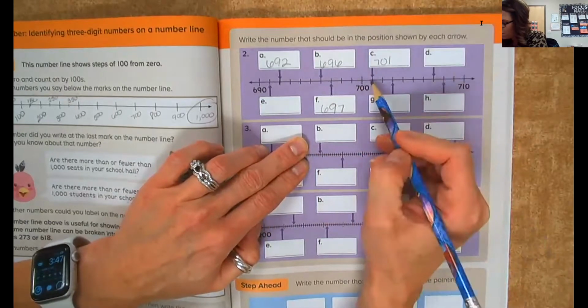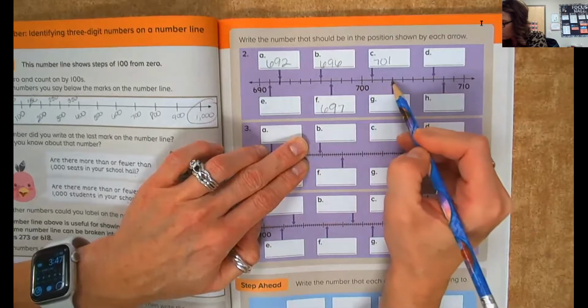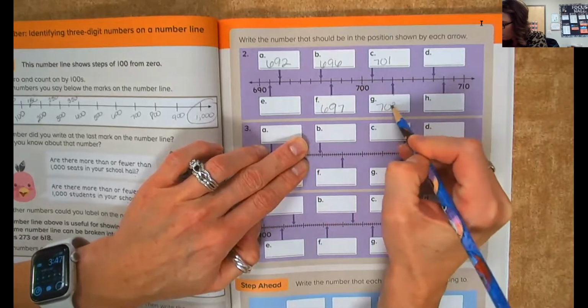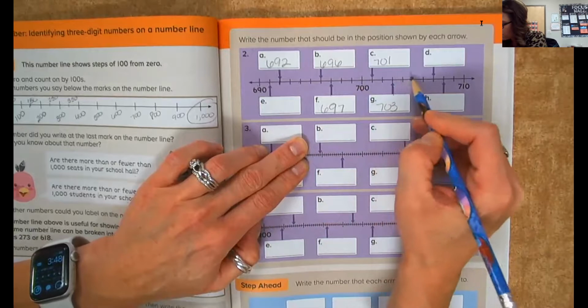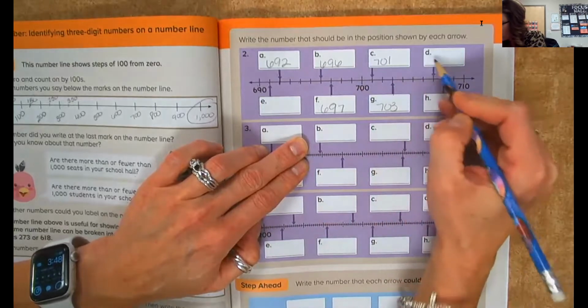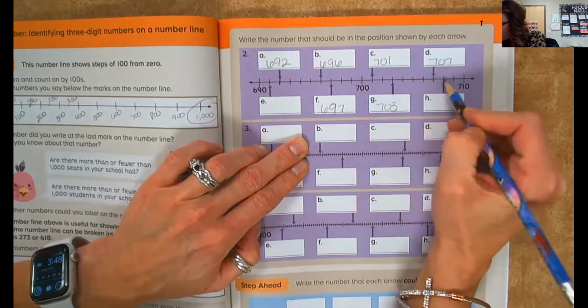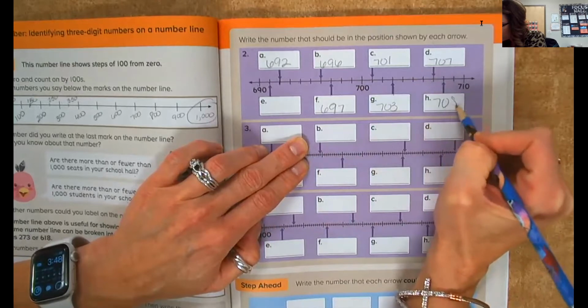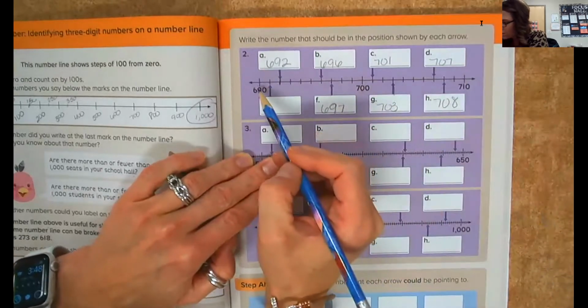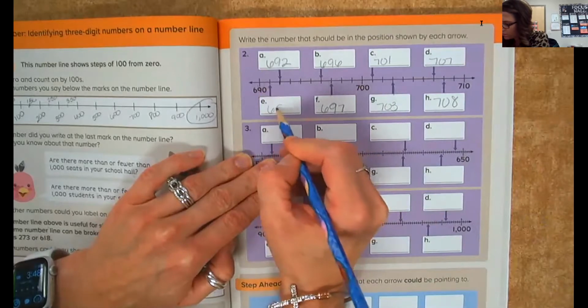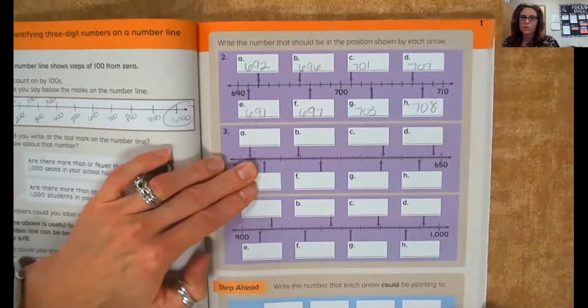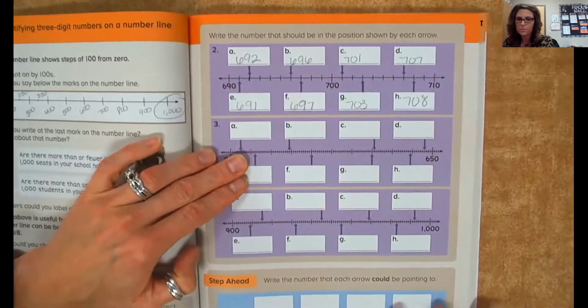Just count by 1. 701, 702, 703, 704, 705, 706, 707, 708. But then we missed this one, 690, 691. So that's what your first box should look like.